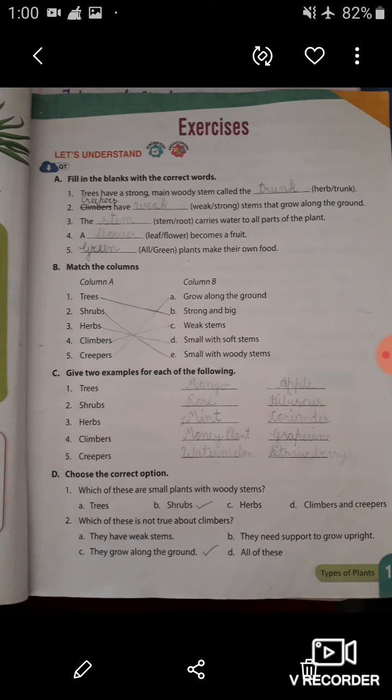Now the last one, examples of creepers. So examples of creepers are watermelon and strawberry. Spelling of watermelon, W-A-T-E-R, water, M-E-L-O-N, melon, watermelon, and strawberry, S-T-R-A-W-B-E-R-R-Y, strawberry. So this was the question number C. Now let's come to the question number D.